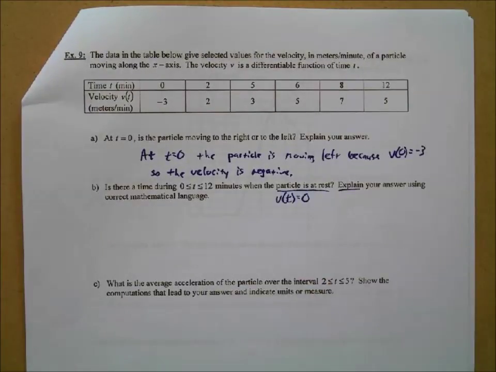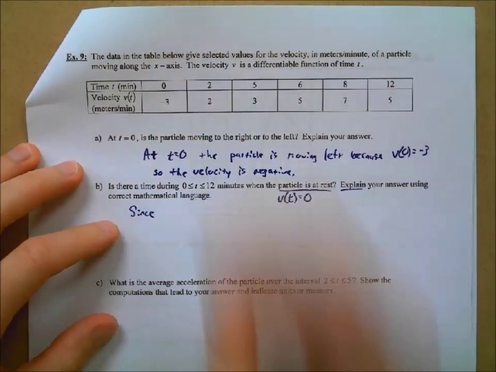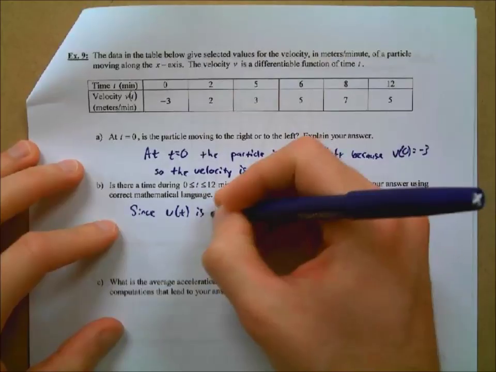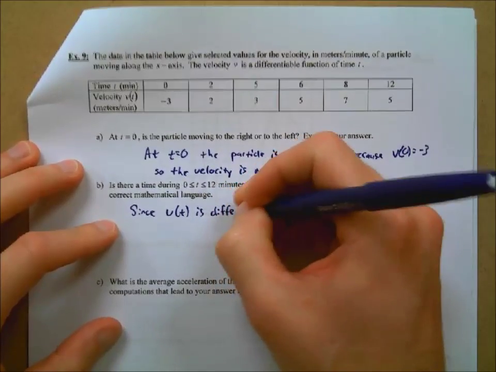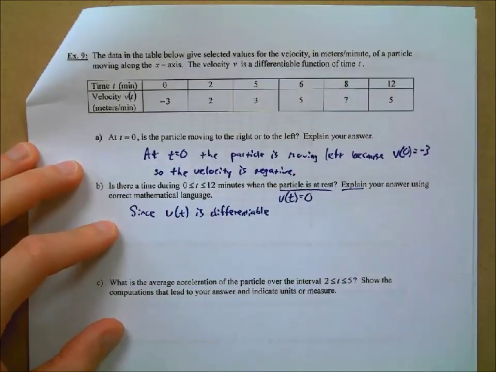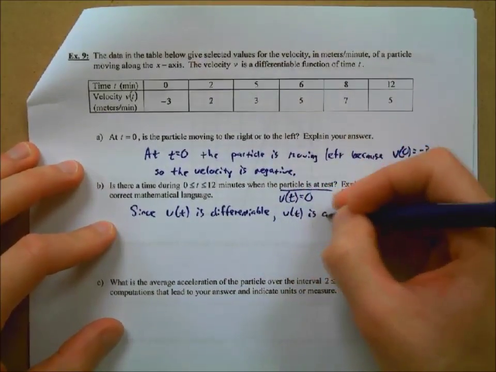Well, we're going to use the intermediate value theorem here, and so one big thing we have to establish is that our function is continuous, right? Okay, so since v of t is differentiable, v of t is also continuous.